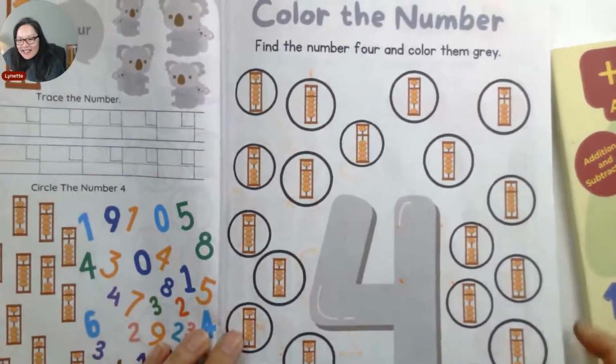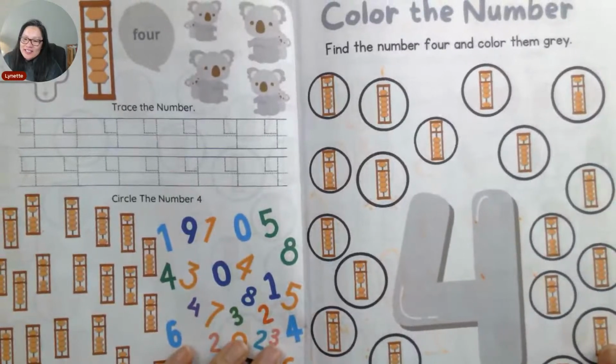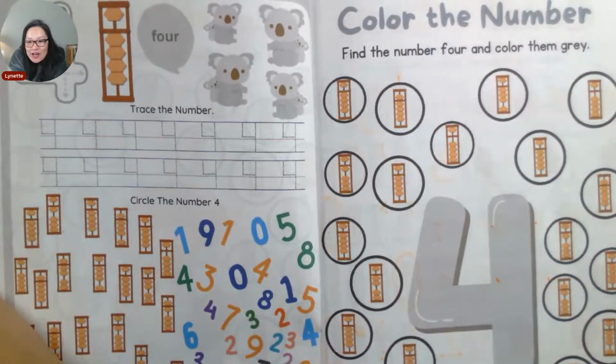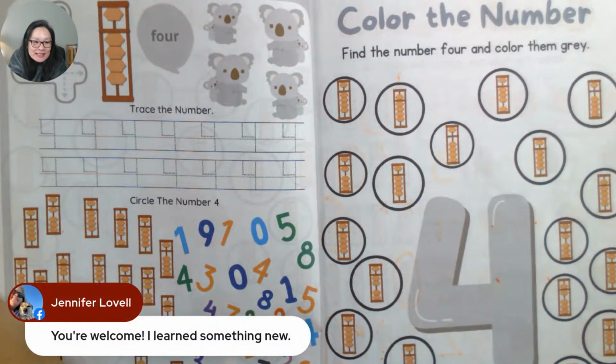I learned something. You're welcome. I learned something new. Fantastic. Let me see if I can. I'm learning how to use StreamYard, and this is fantastic.